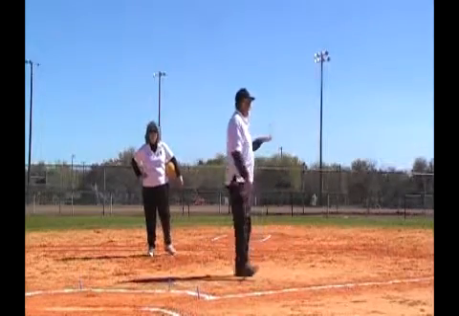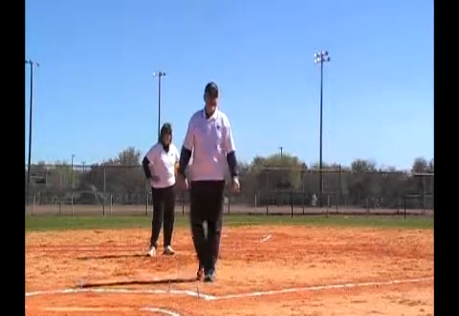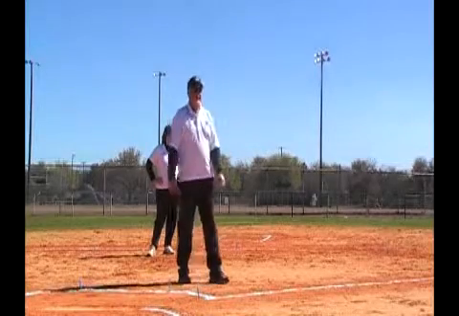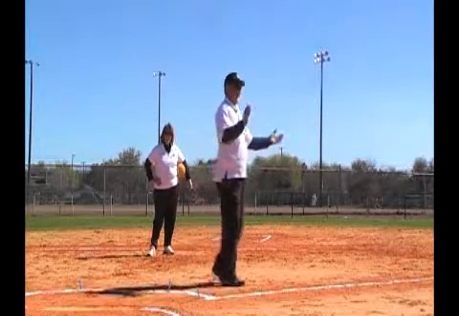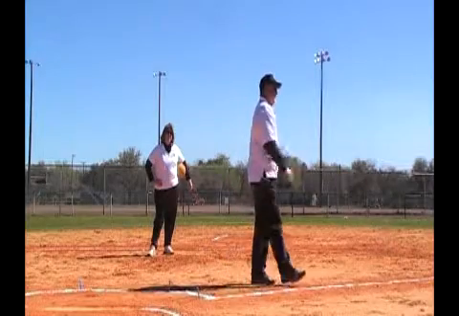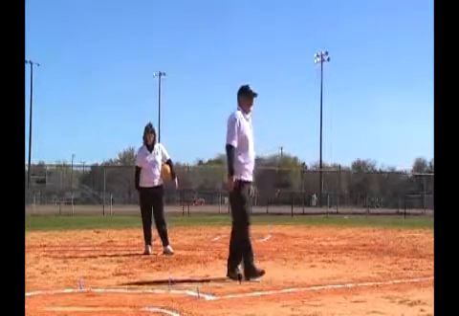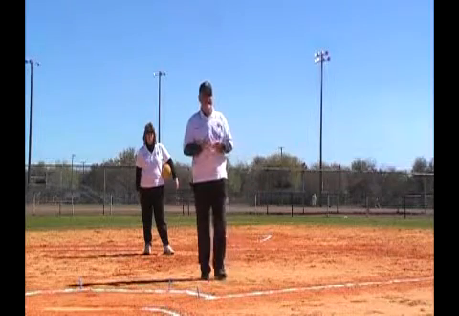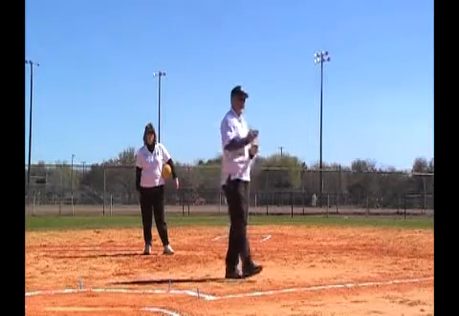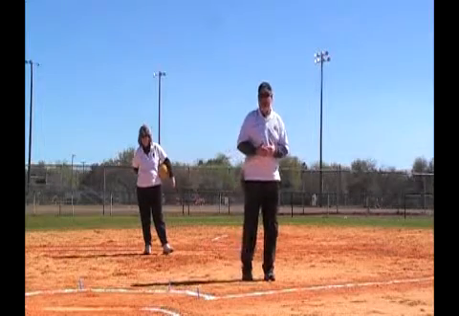Now let's say we've got the same play. Ball's kicked to the first baseman. The runner runs into the fielder fielding the ball. Now we've got offensive interference. Runners must yield to a defensive player making a play on the ball.